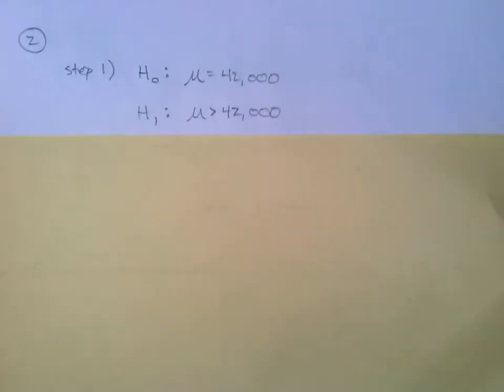Let me go ahead and read it again. A manager at Carl's Jr. wishes to know if the average salary of managers in the company is more than the national average of all fast food restaurant managers. The national average is $42,000 per year, but a random sample of 30 Carl's Jr. managers has a mean of $43,260 per year.